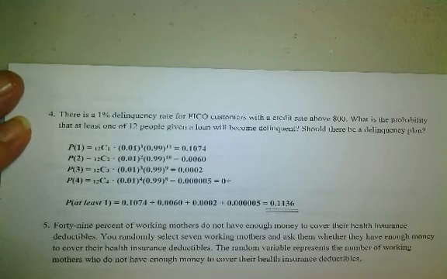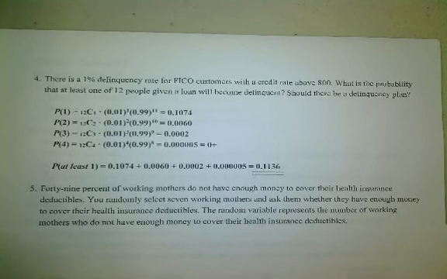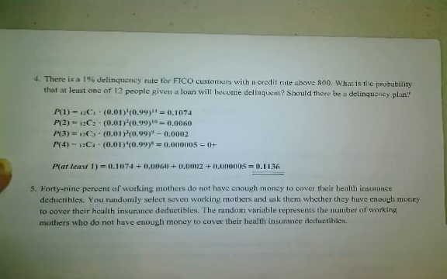Alright, finally we're going to look at 49% of working mothers do not have enough money to cover their health insurance deductibles. You randomly select 7 working mothers and ask them whether they have enough money to cover their health insurance deductibles. The random variable represents the number of working mothers, so that's the X, who do not have enough money to cover their deductibles. The 49%, that's the P. You're going to select 7, that's your N. The X represents how many out of that 7.